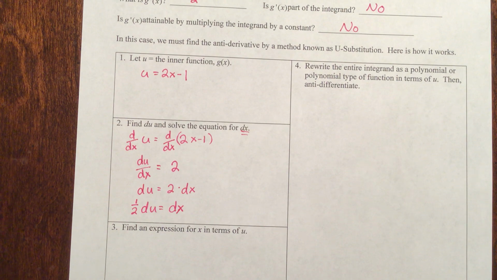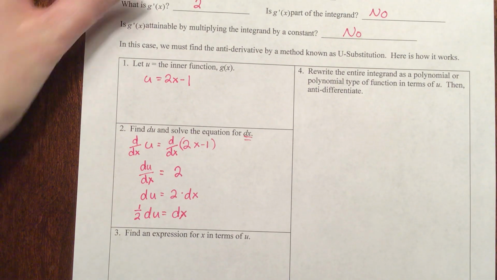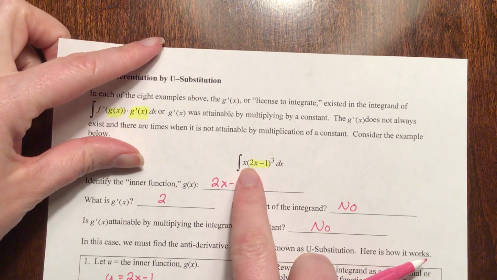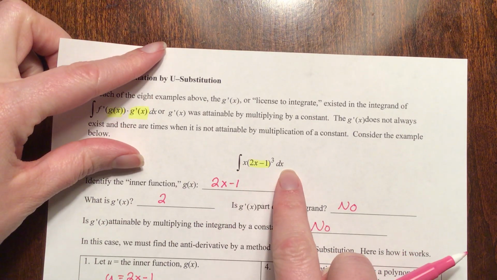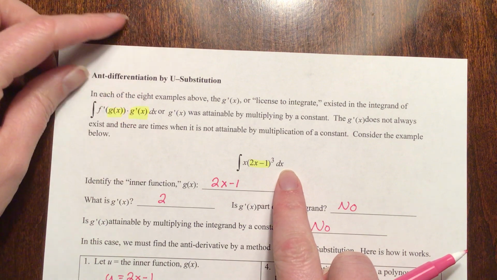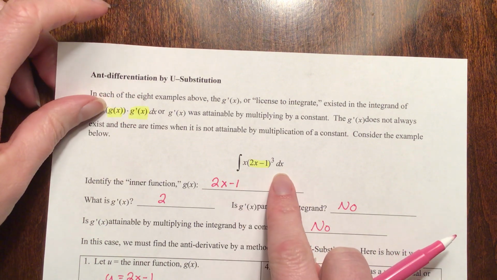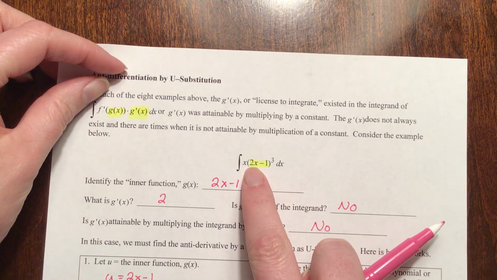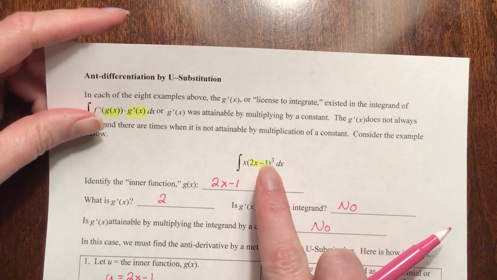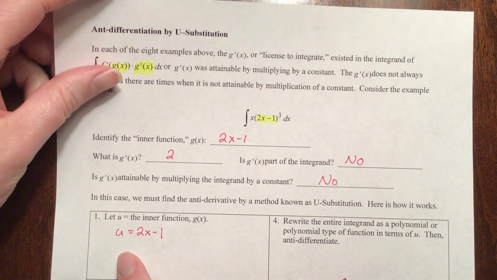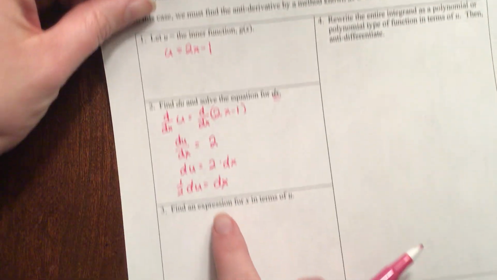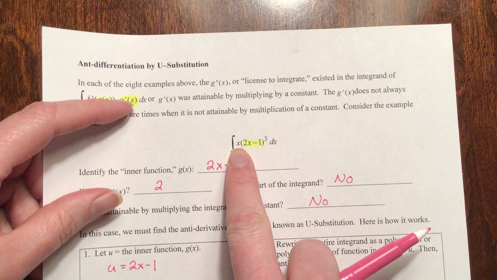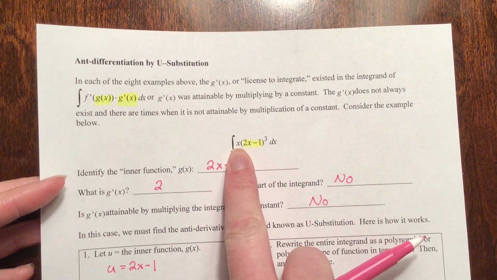Next thing, find an expression for x in terms of u, because we have this extra x that's hanging out here. Our goal is to rewrite this whole integral with u's and numbers instead of with x's and numbers. That's our job. Currently, we can rewrite the 2x minus 1 as u. We got that here. 2x minus 1 is u. And we can rewrite dx as 1/2 du. But we have that other x that's just hanging around that we don't know what to do with.